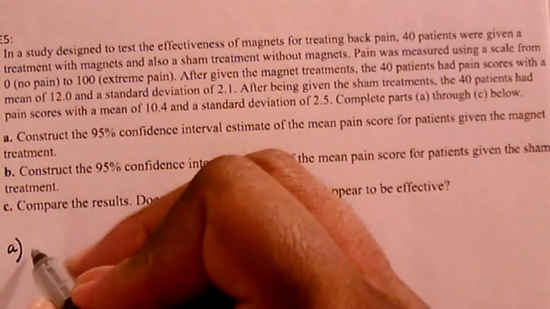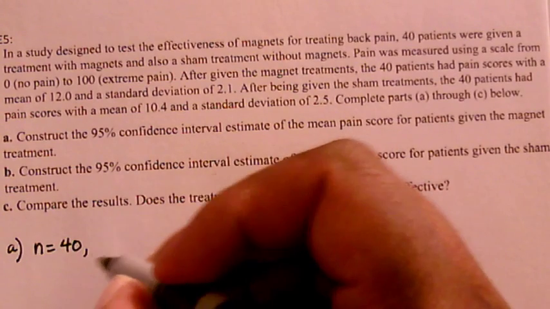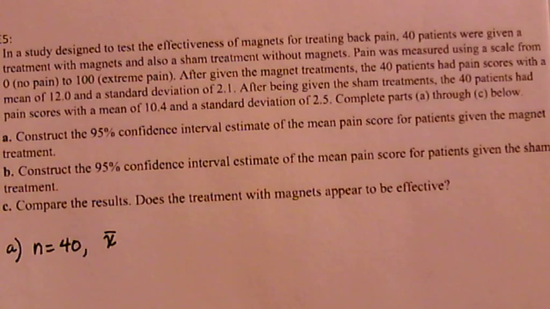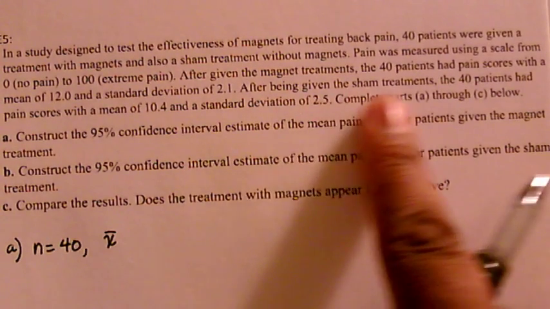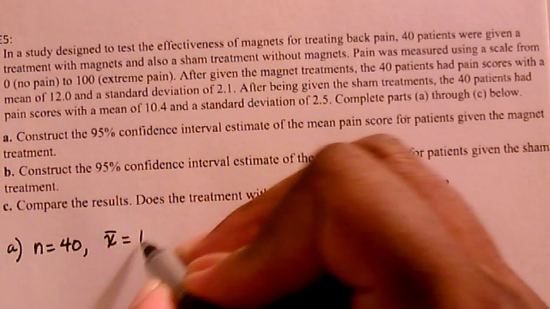Okay, we got 40 patients, so your sample size n is 40. For those who got the magnet treatments, x bar was 12.0 and the standard deviation was 2.1.